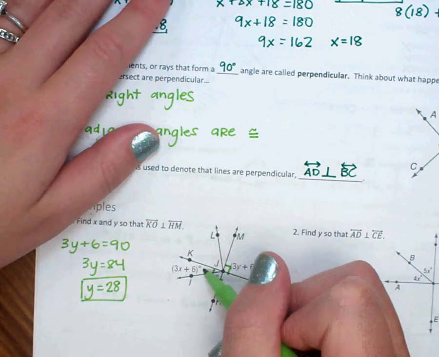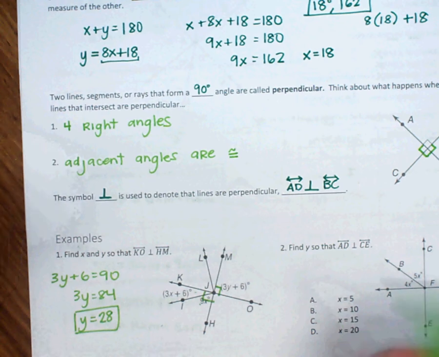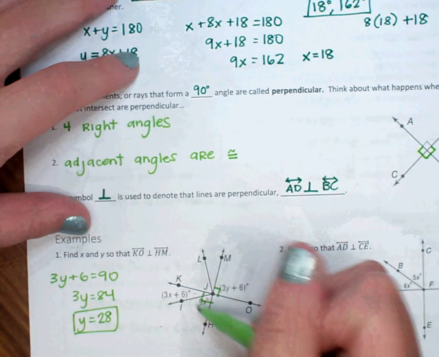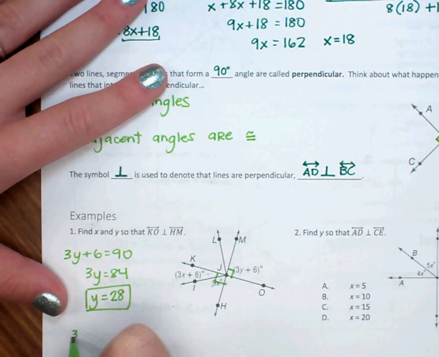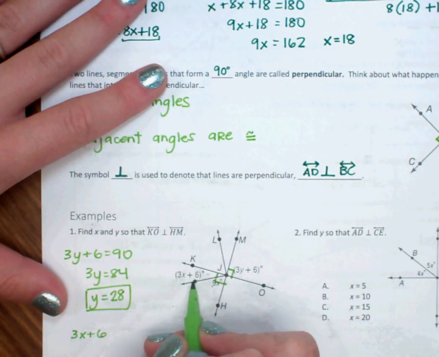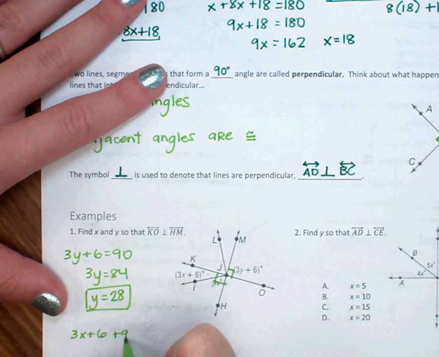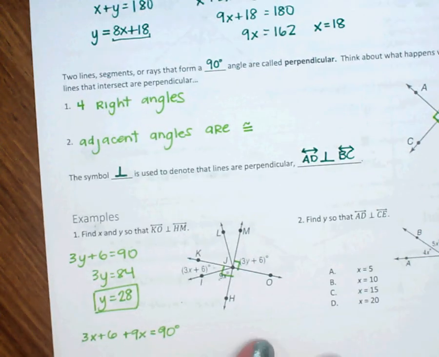Now these two angles are adjacent to each other, so just like when we've got two small line segments added together to make a whole line segment, we can treat these two angles the same. That angle 3x plus 6, angle KJI, plus angle IJH, or that 9x, those two angles have to be 90 degrees when we add them together.